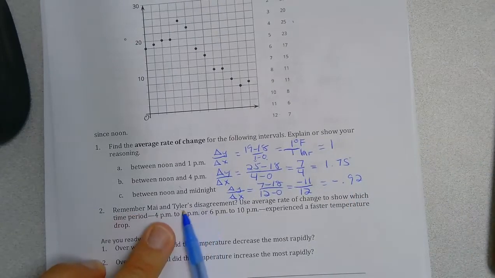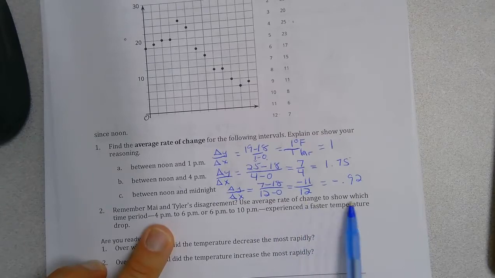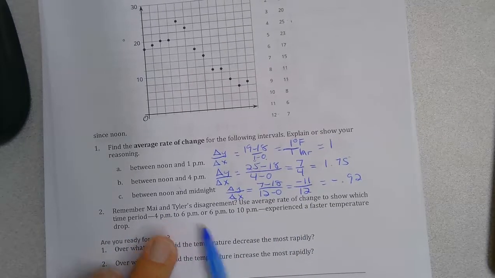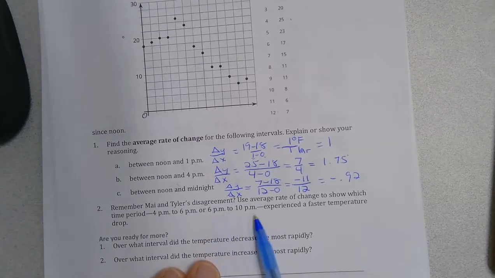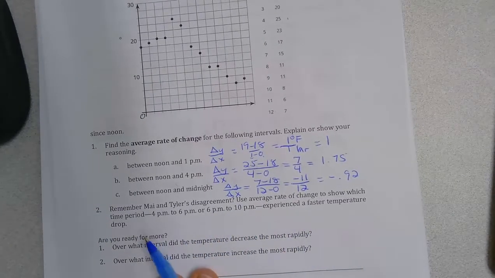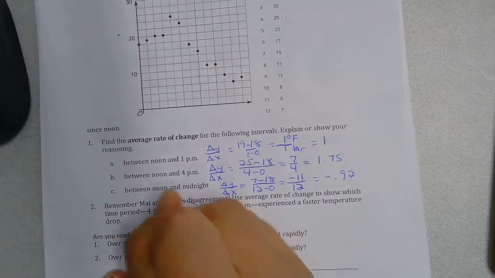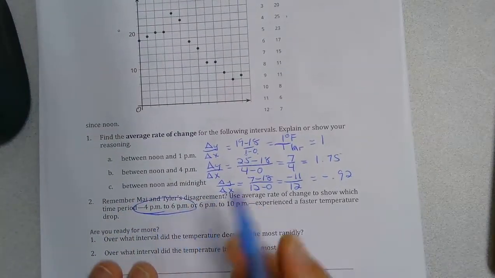So remember my and Tyler's disagreement. Use average rate of change to show which time period, between 4 and 6 p.m. or 6 to 10 p.m., experienced a faster temperature drop. And we already showed that 4 to 6 p.m. did. That work was shown.